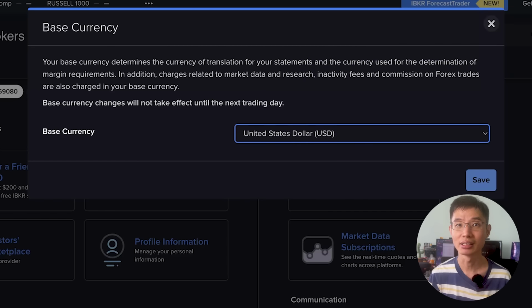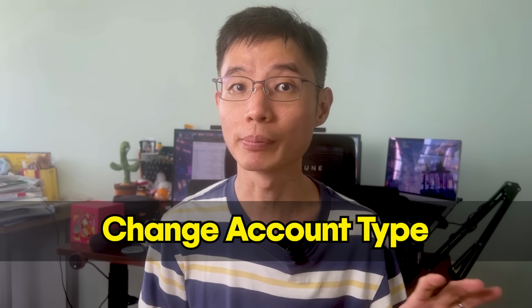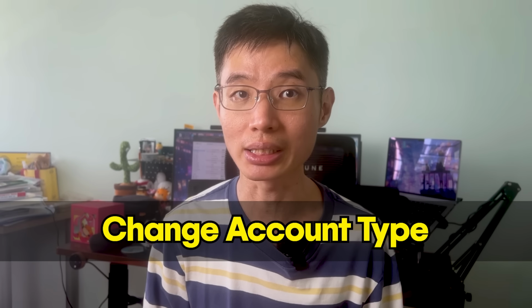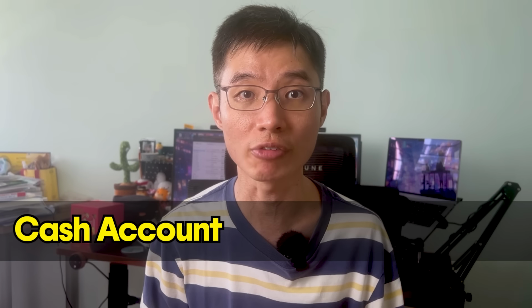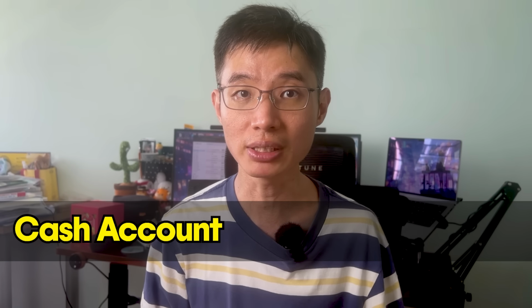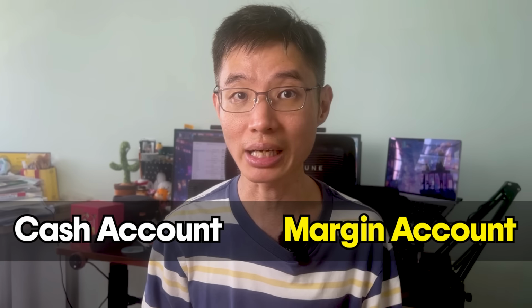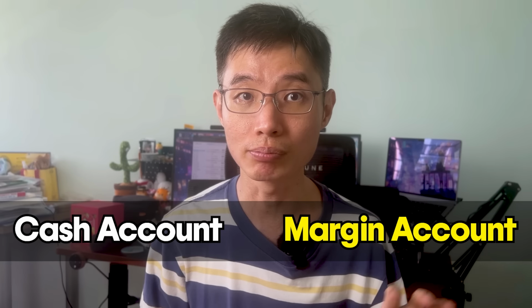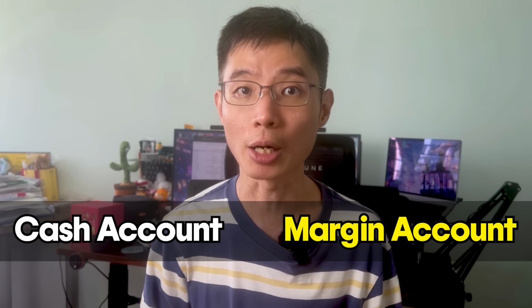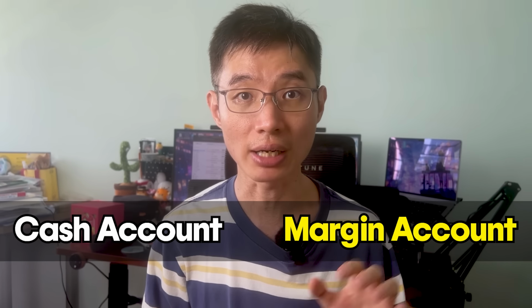Next, depending on your risk tolerance and the instruments that you want to trade, you may want to switch your account type between cash accounts and margin accounts. A cash account allows you to only trade with the money that you have deposited, which makes it safer and easier to manage. On the other hand, a margin account gives you access to leverage and lets you trade more advanced instruments, such as options, but it also comes with higher risk.